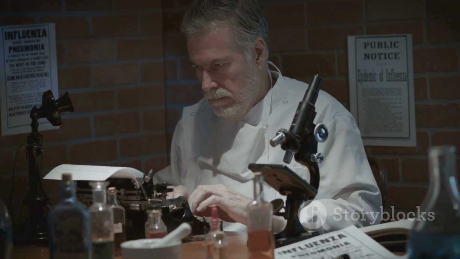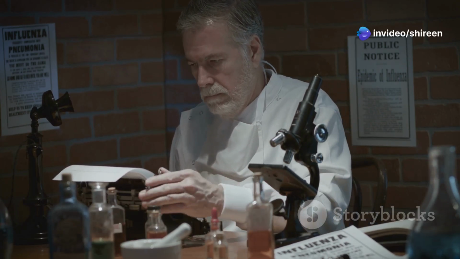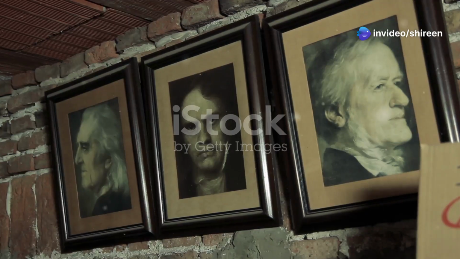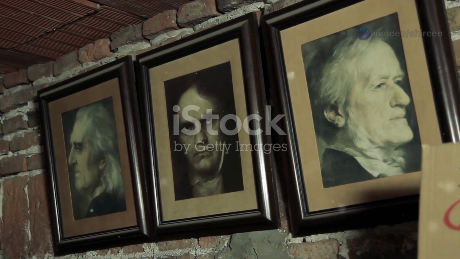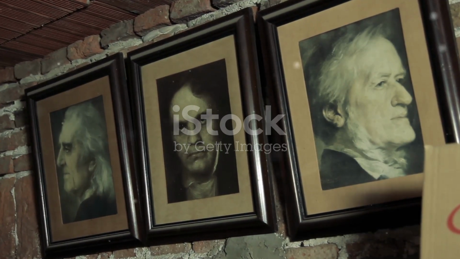The development of cell theory was a gradual process involving the contributions of many scientists over several centuries. However, three scientists are particularly credited with its formulation: Matthias Schleiden, Theodor Schwann, and Rudolf Virchow.